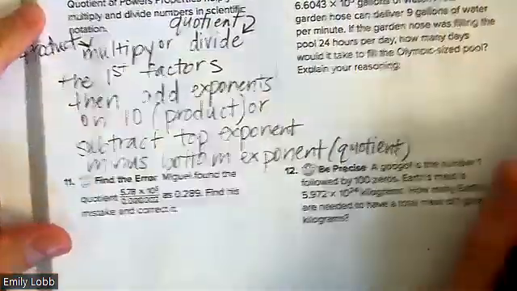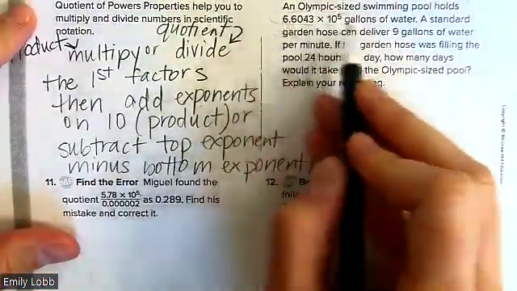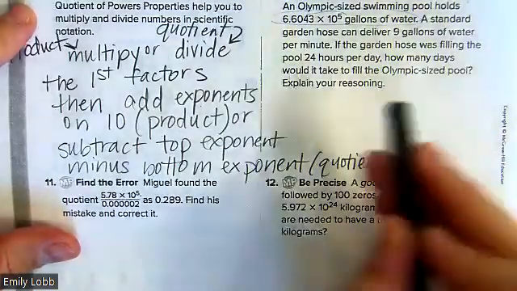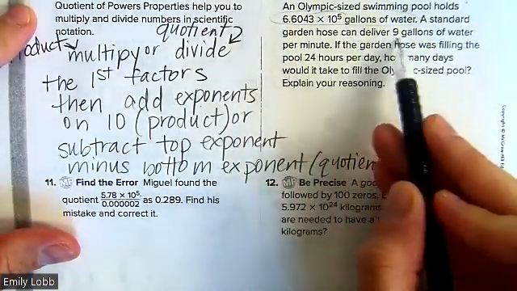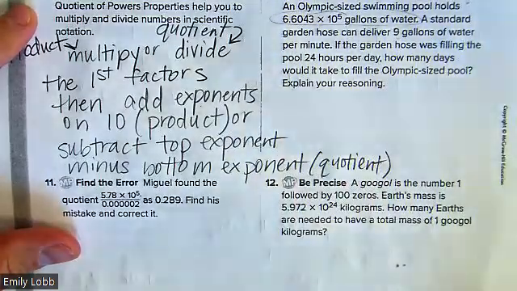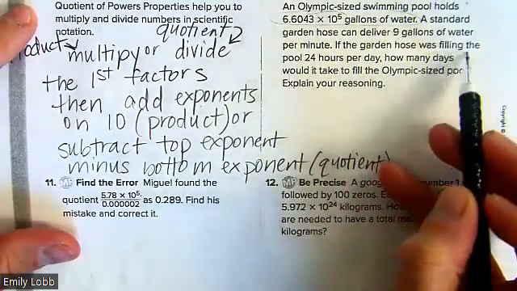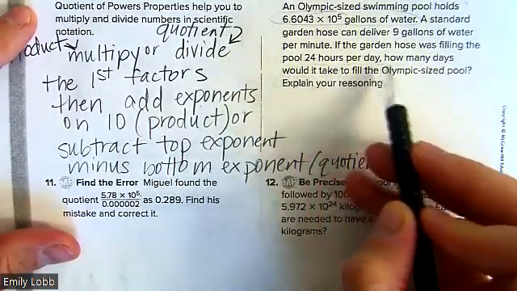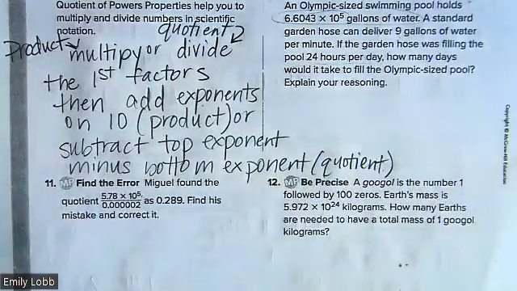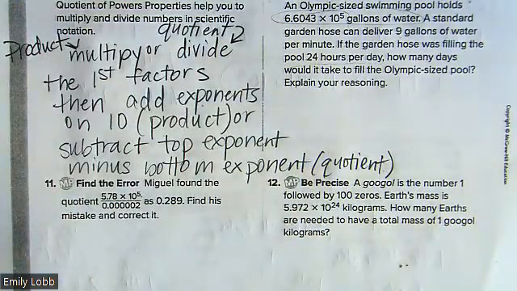An Olympic-sized swimming pool holds this many gallons of water. A standard garden hose can deliver 9 gallons of water per minute. If the garden hose was filling the pool 24 hours per day, how many days would it take to fill the Olympic-sized pool? Explain your reasoning.